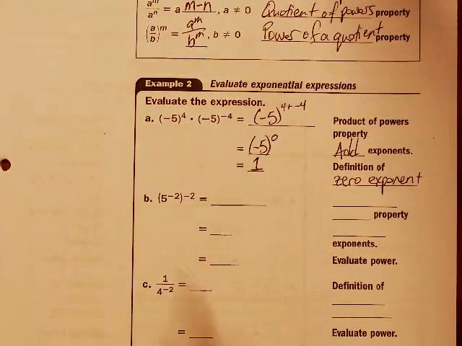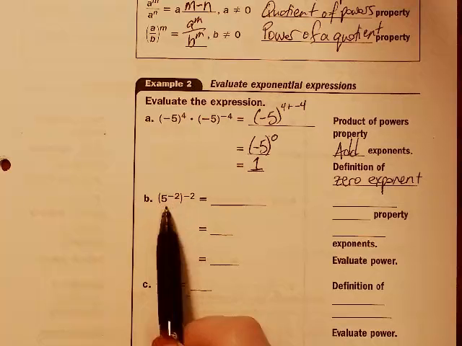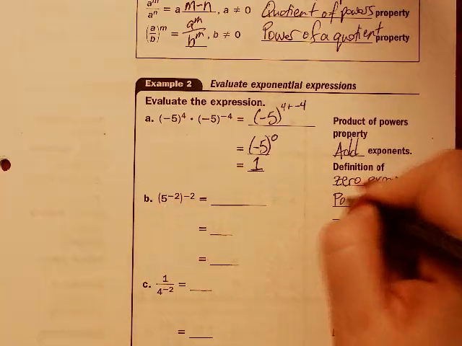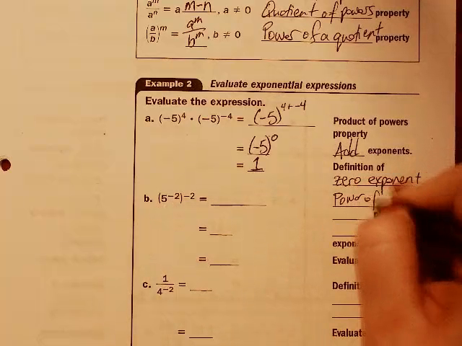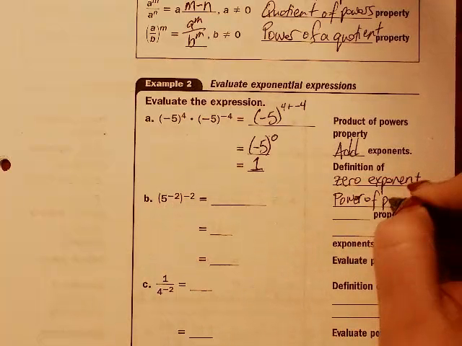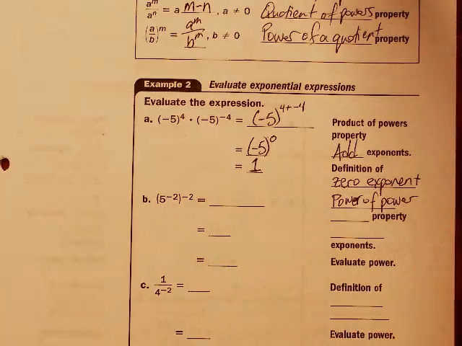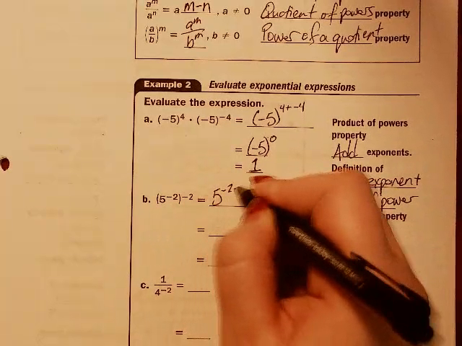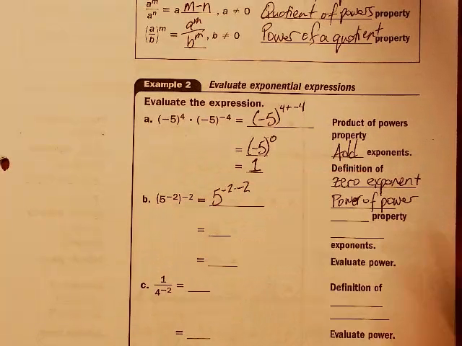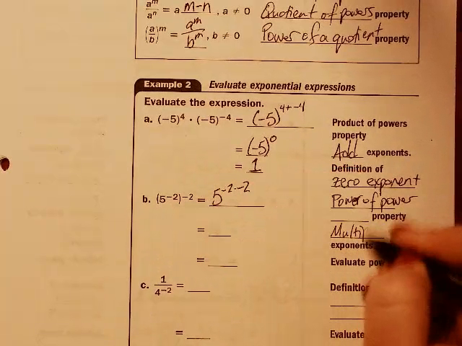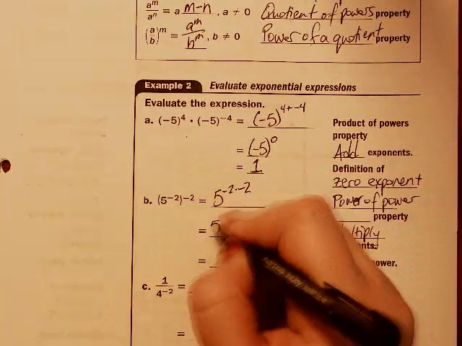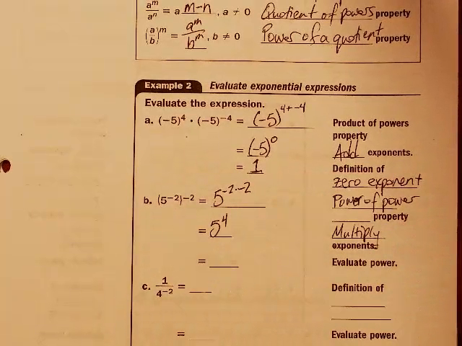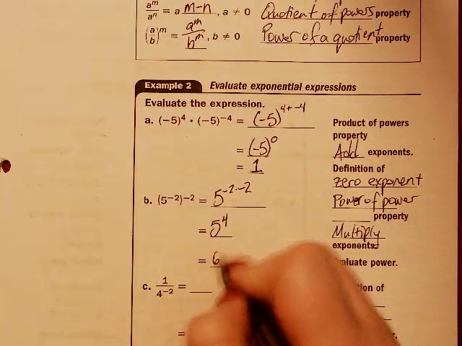Okay, here we have a power to a power, so we're going to use the power of a power property. And so we're going to multiply our exponents. So negative 2 times negative 2. So we multiply our exponents and we get 5 to the 4th, which is 625.